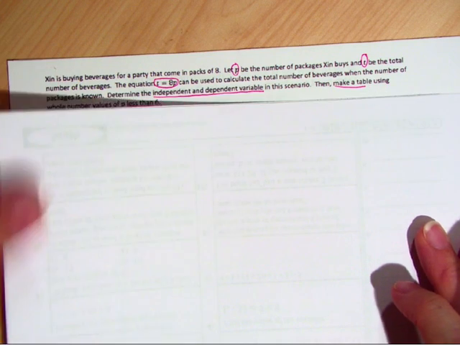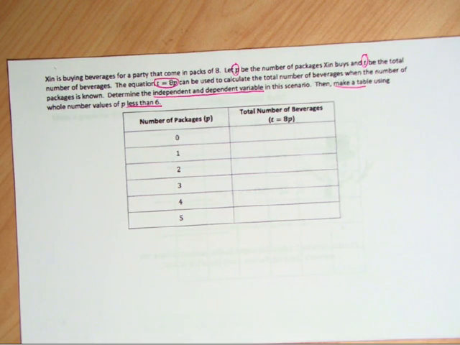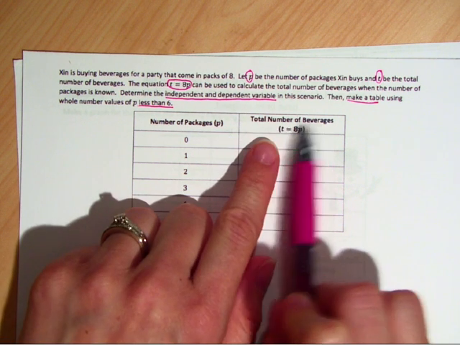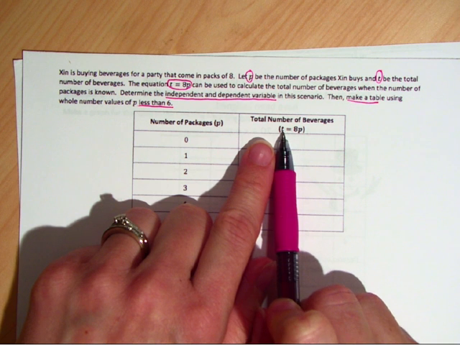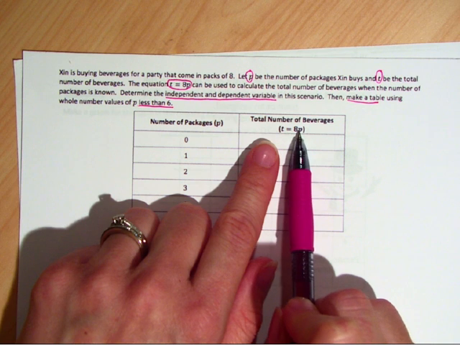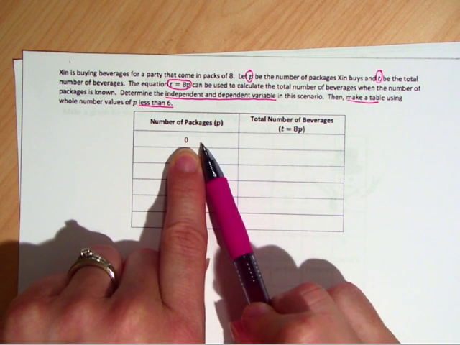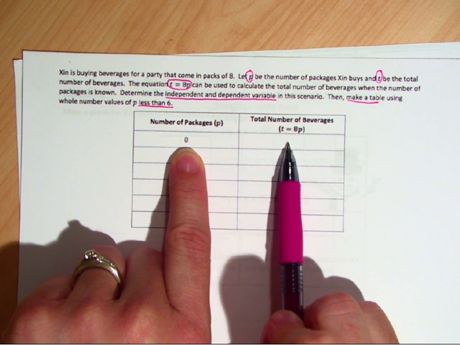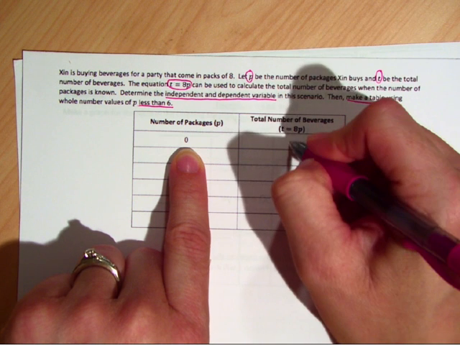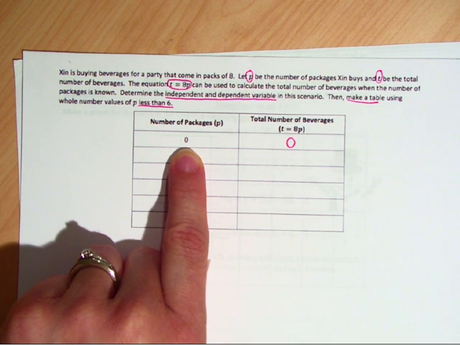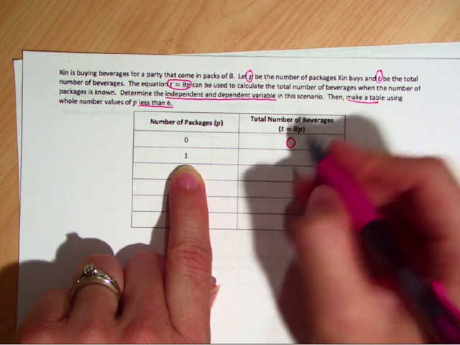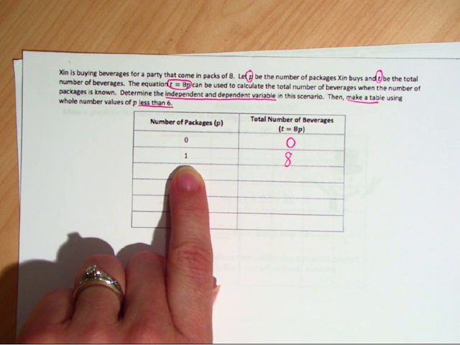Okay, let's take a look. They give us the table, they kind of set it up for us. Packages is P, and the total number of beverages is T. They put the equation in here also because they know that T is 8P. So they're going to take 8 times P to get their total number of beverages. If you buy 0 packages of beverages, you're going to end up with 0 beverages. I think we knew that one. If you buy 1 package of beverages, there's 8 in a package, you're going to have 8 beverages.